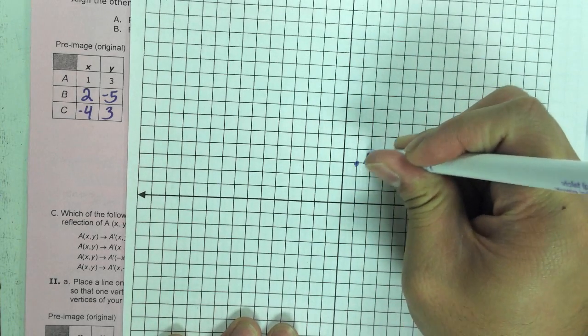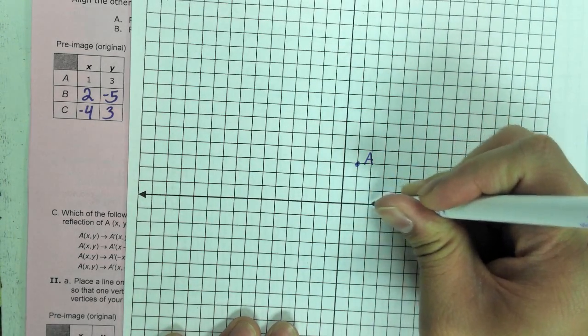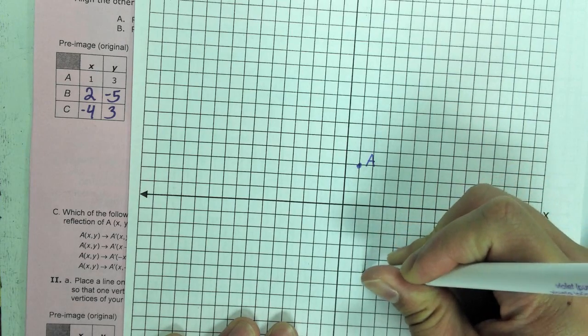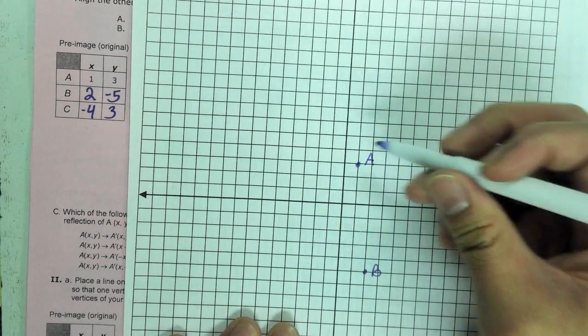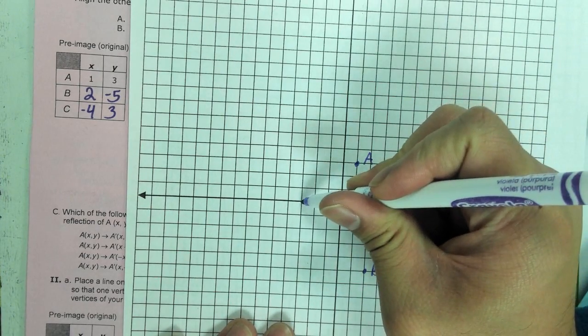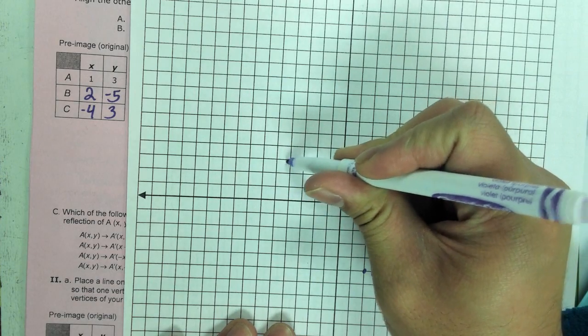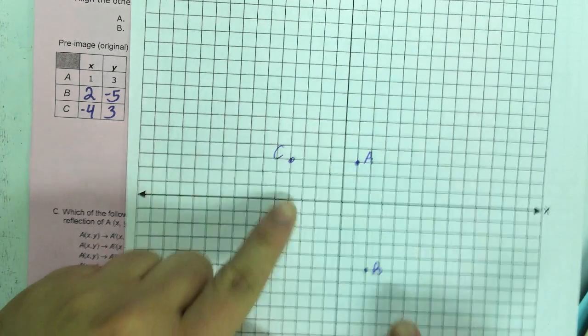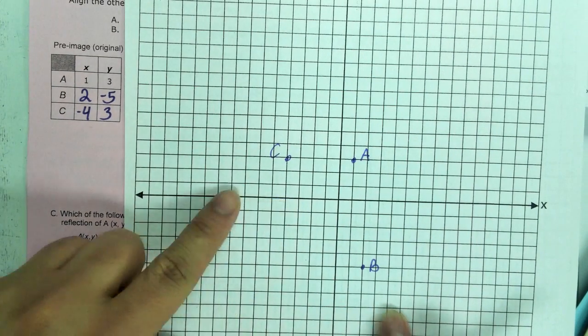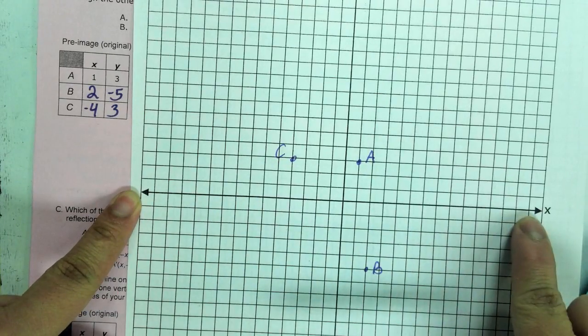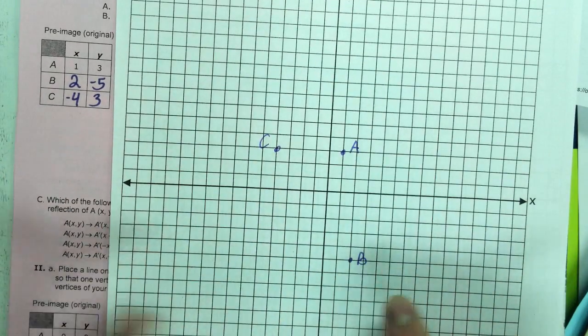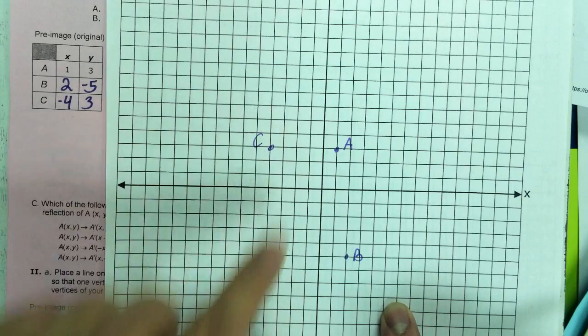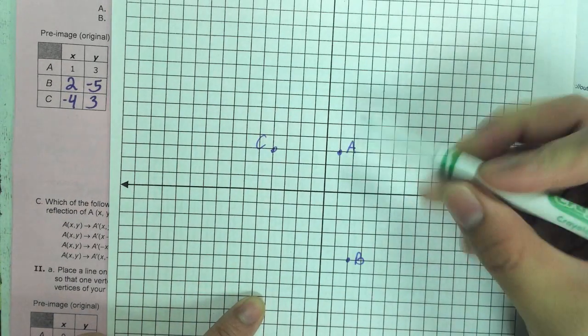1, 3, there's A. 2, negative 5: 1, 2, 3, 4, 5, there's B. Negative 4, 3: 1, 2, 3, 4, then 1, 2, 3, there's C. First thing we're going to look at is what happens when we reflect this over the x-axis. So this is my x-axis. I want to reflect these 3 points over the x-axis, starting with A.